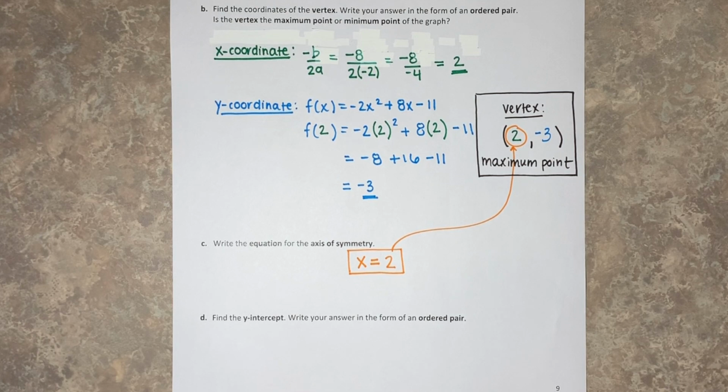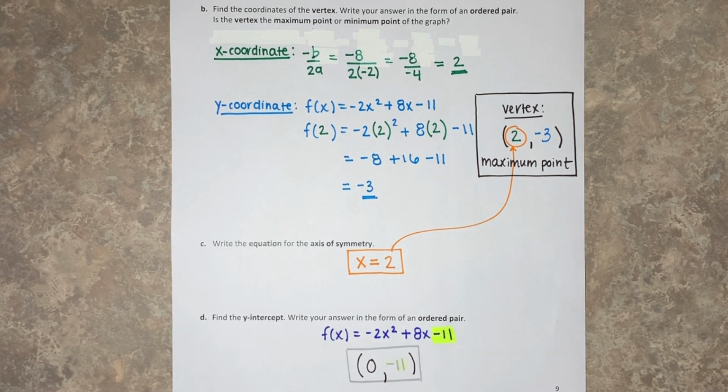And lastly, let's find the y-intercept. And I've started by just copying the original given function. Let's write the y-intercept as an ordered pair. We know the x-coordinate of any y-intercept is always 0. And then for quadratic functions, the y-coordinate of your y-intercept is always the constant, which is -11 in this case.